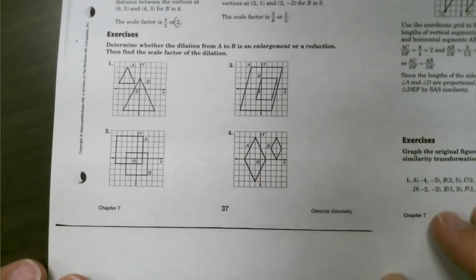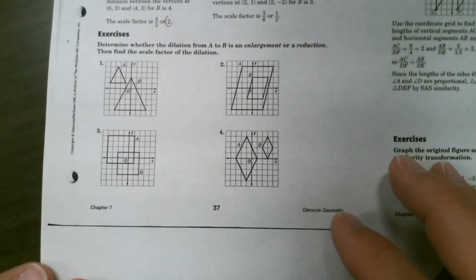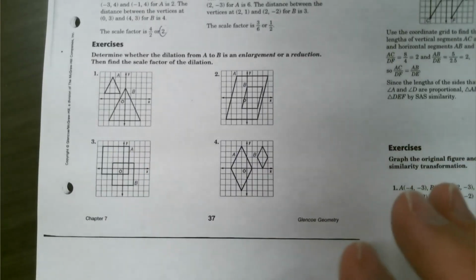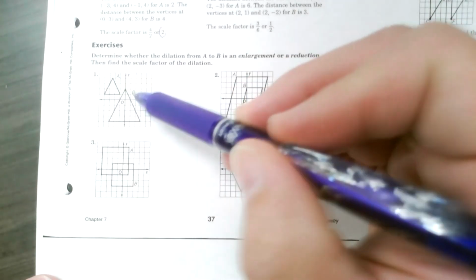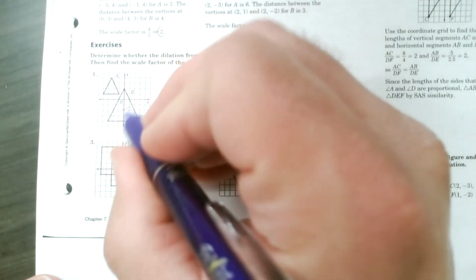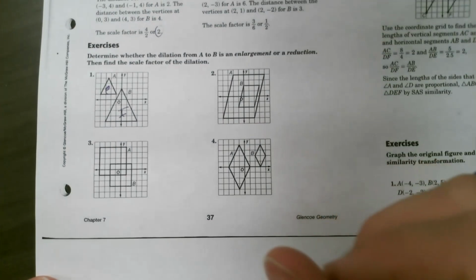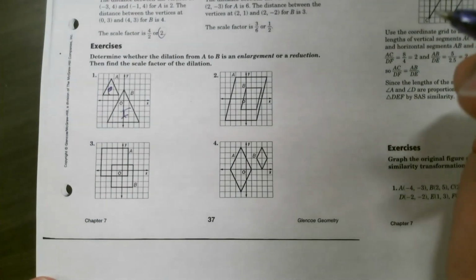I want to take a look at some of the exercises down here on page 37. So go to the bottom of 37 for me. On here, they want us to find whether or not these are reductions or enlargements. So first off, just going through them, let's say whether or not it's a reduction or enlargement. On number 1, we had figure A, then we had figure B. So this is our image. This is our pre-image. Did it get bigger or did it get smaller? From A to B, it got bigger. So that means it's an enlargement, right?